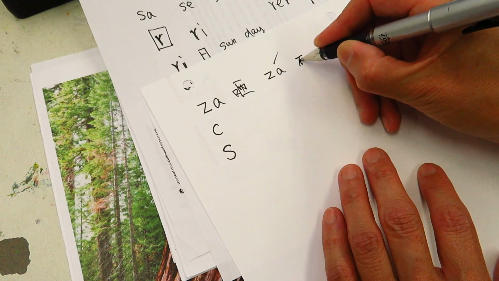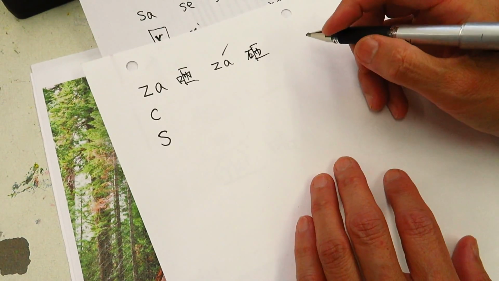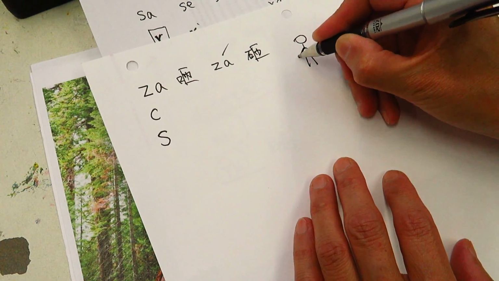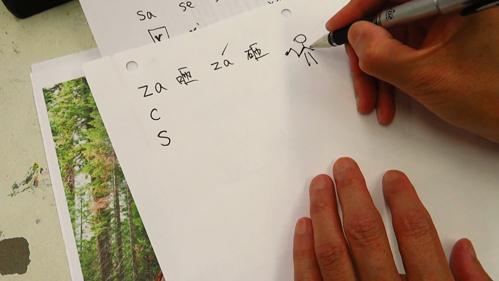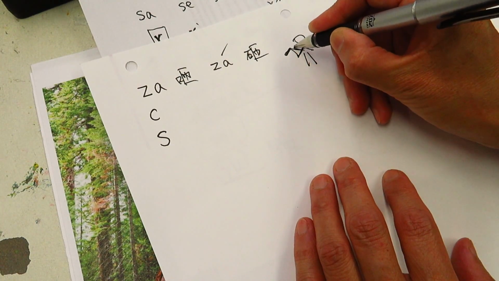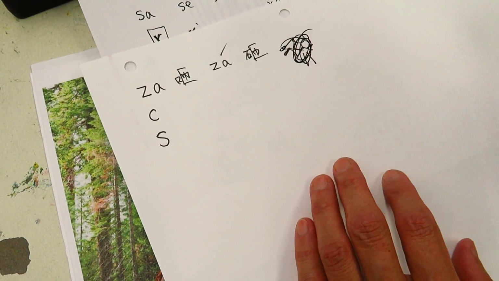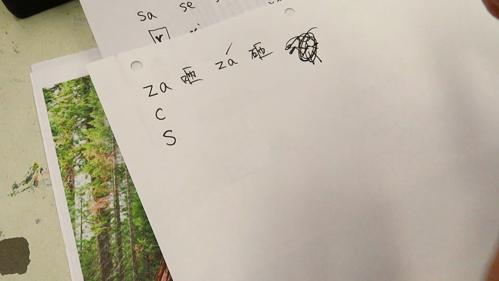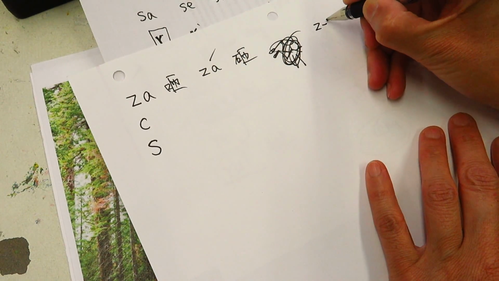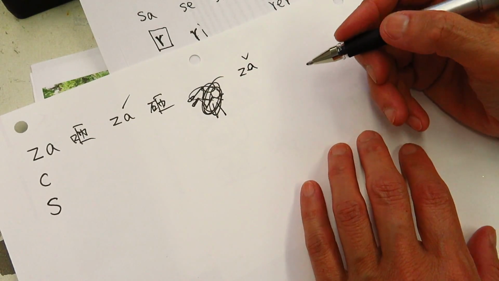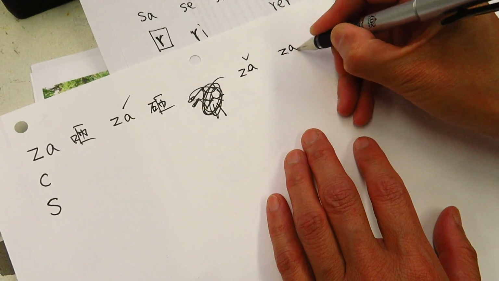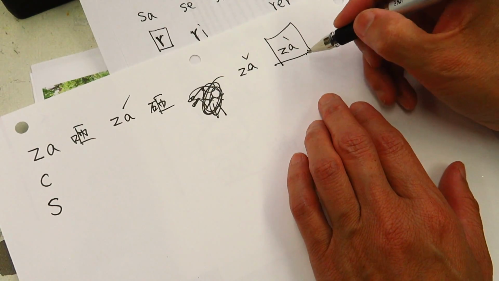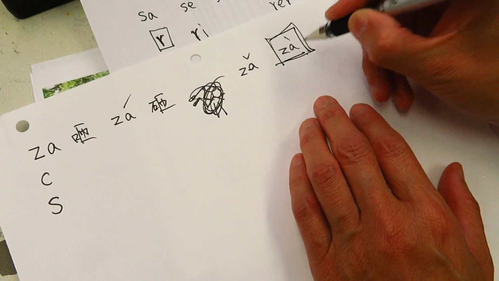I think this is 砸. Yeah, 砸 is to knock something, to throw something. 砸，砸了，砸了。What happened? What's going on? There is no such word, so there is not a word corresponding with za, this sound.